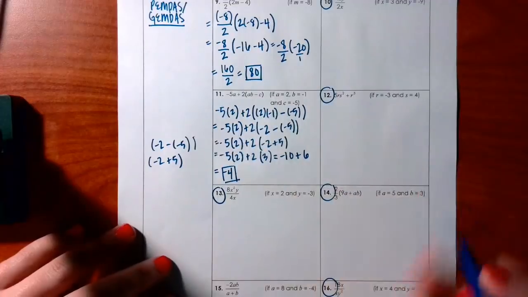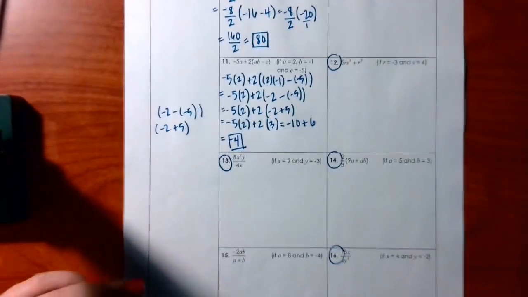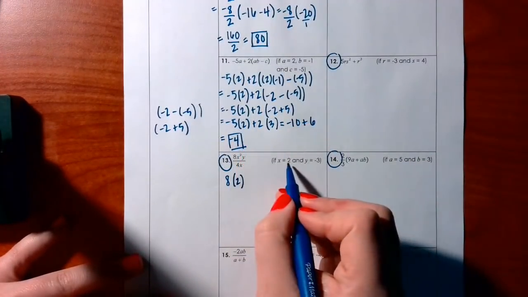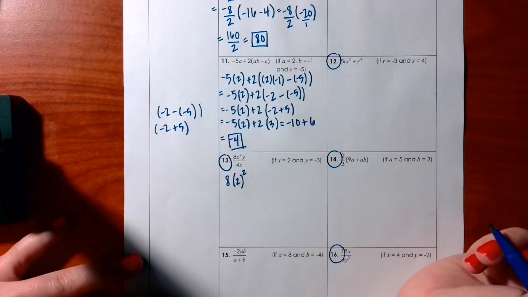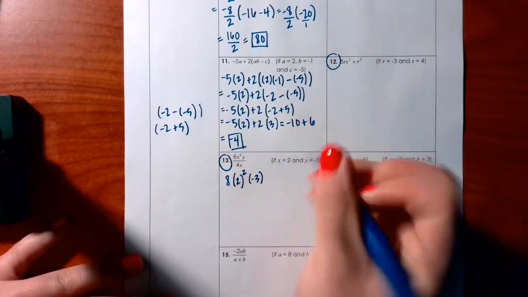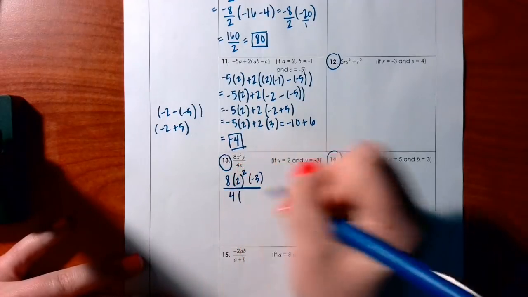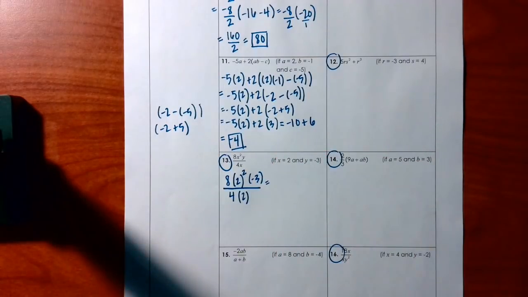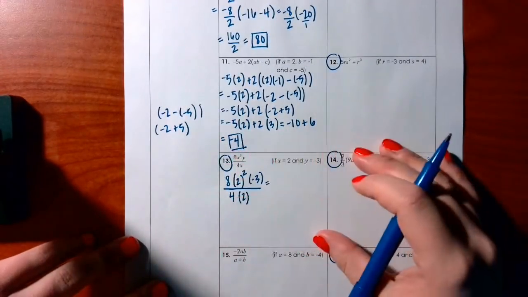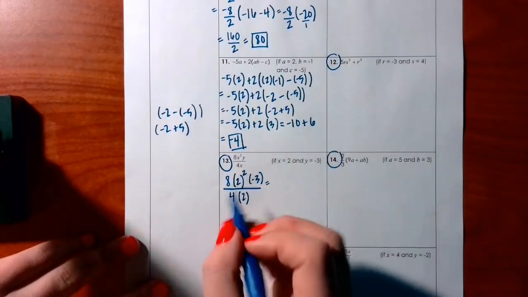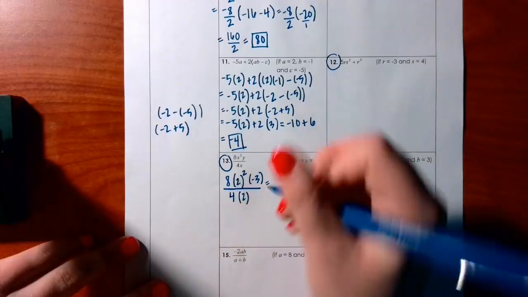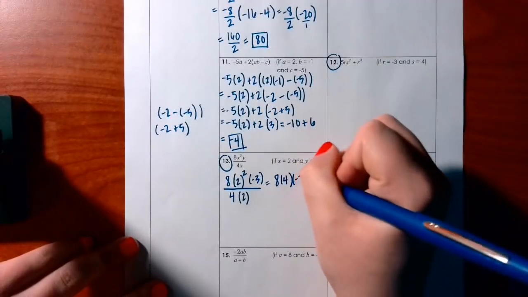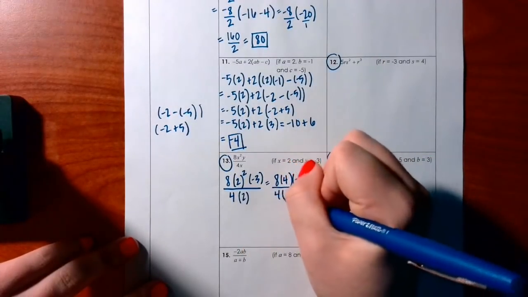Now if you look at 13, we're going to do the same thing we did before. Don't freak out about the numerator and denominator. So I've got 8 times 2 for x, because that's what x is, squared, times y on the top, so negative 3, all over 4 times 2, or 4x, on the bottom. So remember, we're going to do PEMDAS on the numerator and the denominator. I'm going to simplify them together first, and then I'll deal with the fraction at the end. So I've got exponents here. So 2 squared is 2 times 2, so 8 times 4 times negative 3, all over 4 times 2.